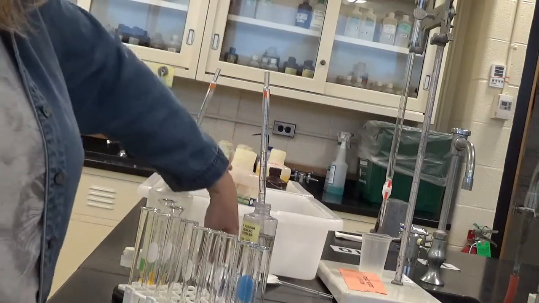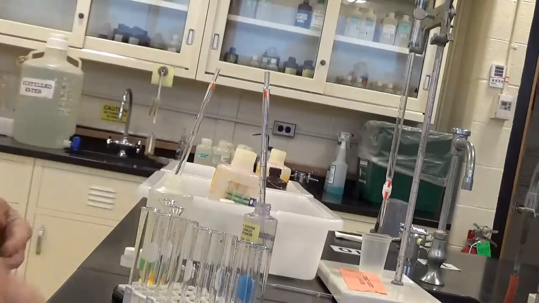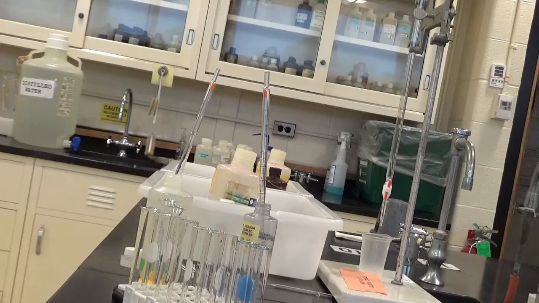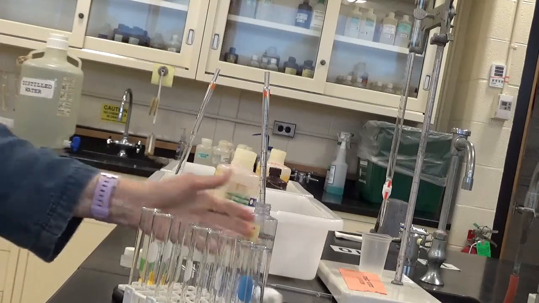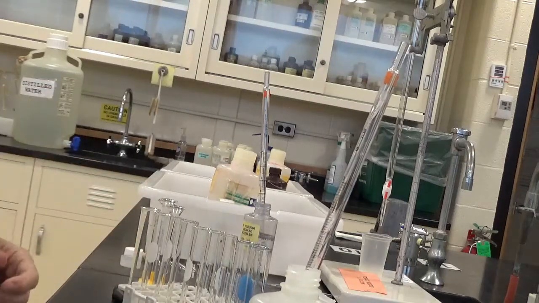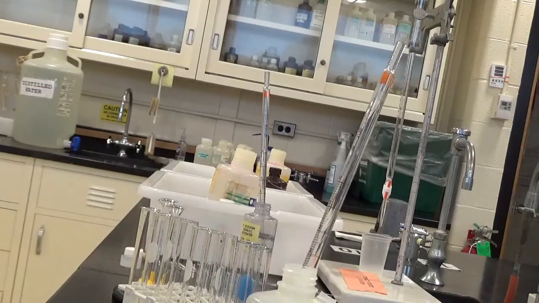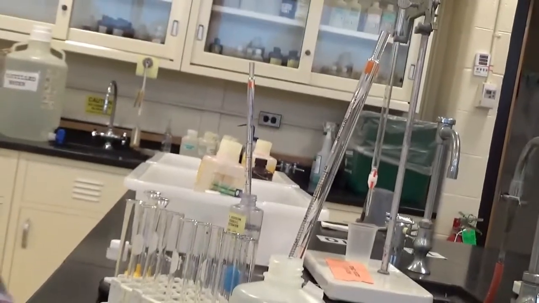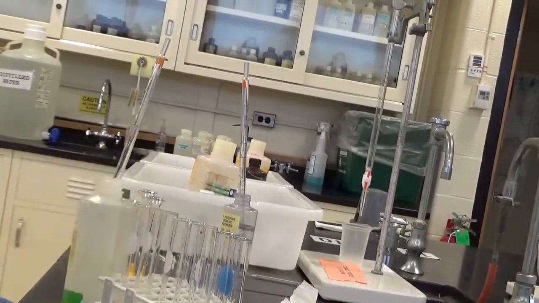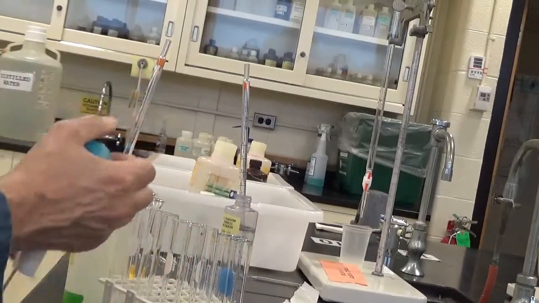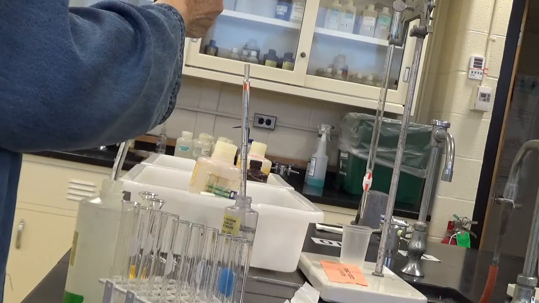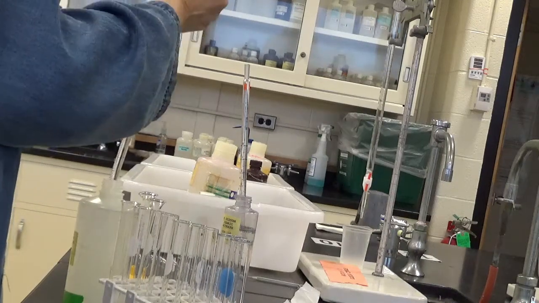All right, I'm going to do the same thing in the opposite order for the potassium thiocyanate. Okay. So here I have the potassium thiocyanate. I honestly don't know if this is even visible. So I'm going to start with 9. I'm going to put 1 in 9, and I'm going to put 2 in 8, etc.